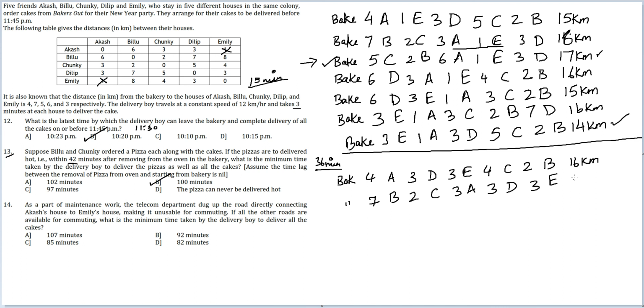So the total increase here is of 2, so it will be 18 kilometers now. Then 5, C, B, A, D, E. So 2, D to A 6, 3 and 3, 6 plus 6 plus 7, 19 kilometers.